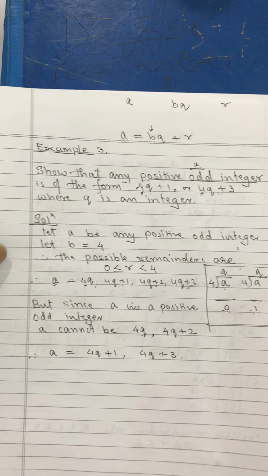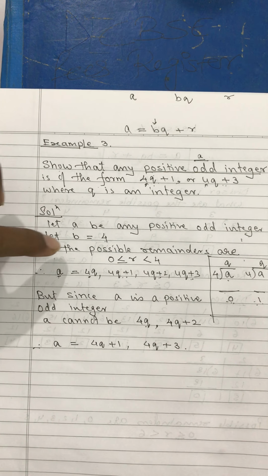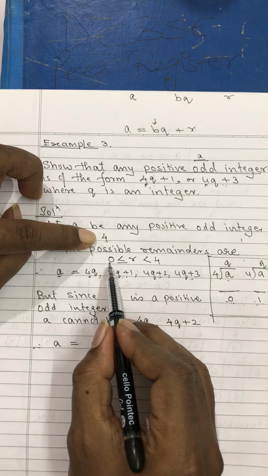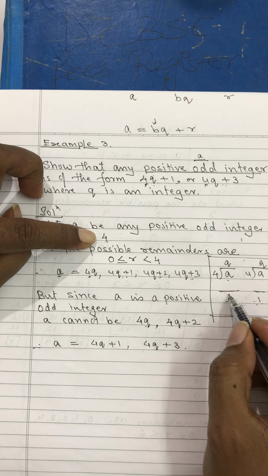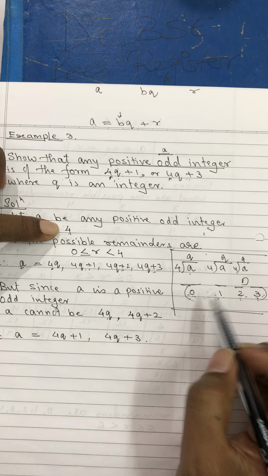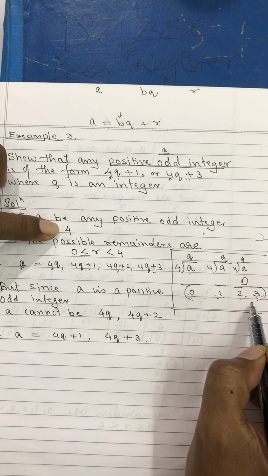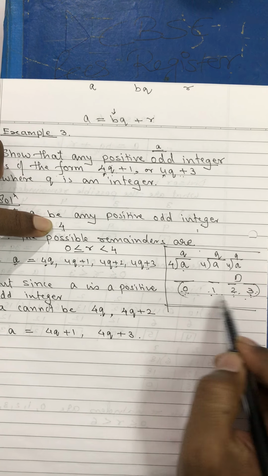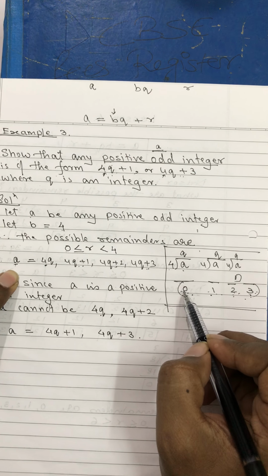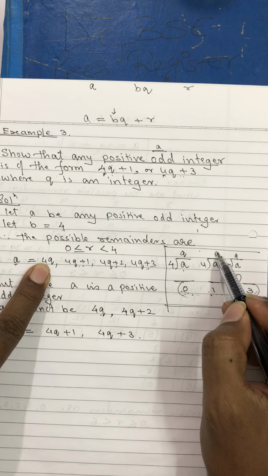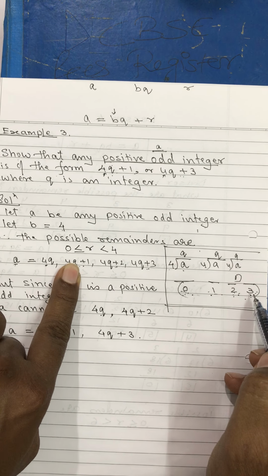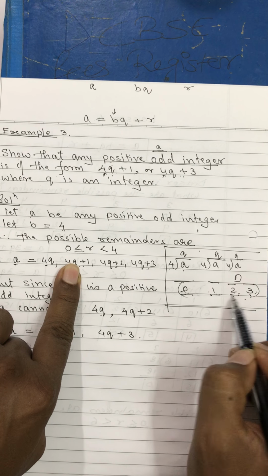When the divisor is 4, the possible remainders are 0, 1, 2, 3. So therefore, a will be equal to 4q plus 0, which means 4q, 4q plus 1, 4q plus 2, and 4q plus 3. Whatever the possible remainders.